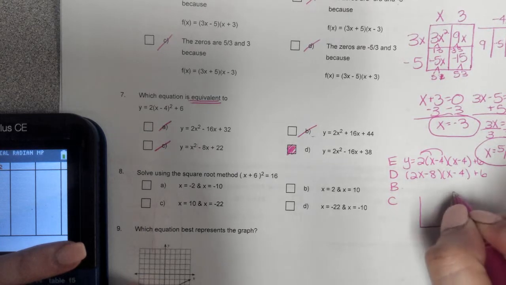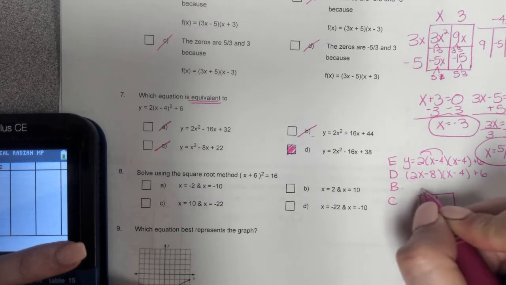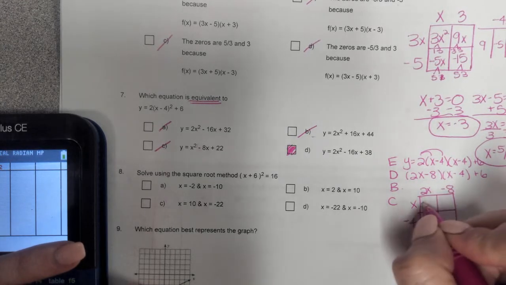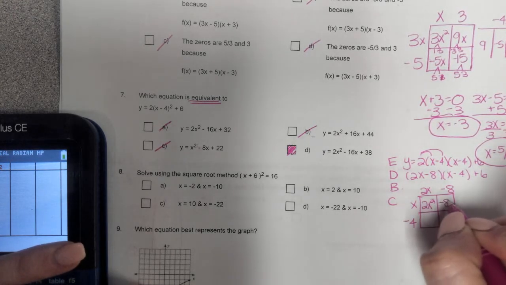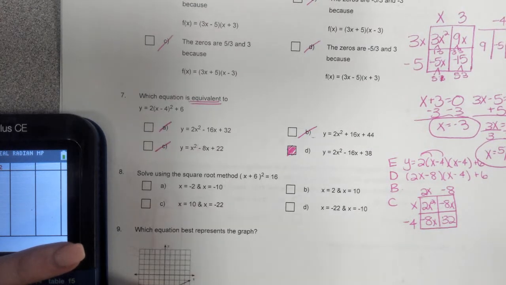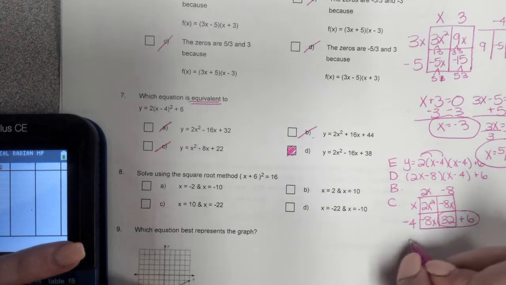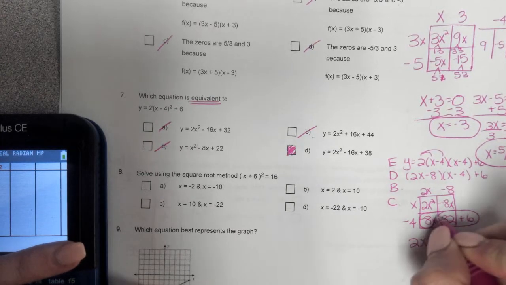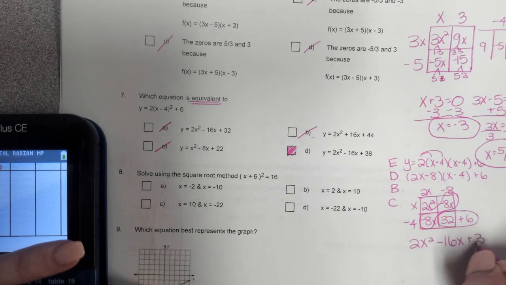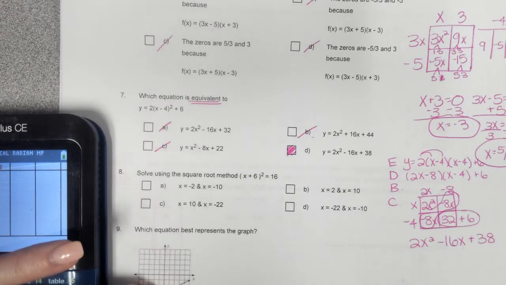Then you do the box. 2x minus 8 on this side, x minus 4 on this side. 2x squared minus 8x plus 32. And the last step is to combine it with this plus 6. So 2x squared, these combine to give you a minus 16x. Those combine to give you a 38. And that is how we get the answer.